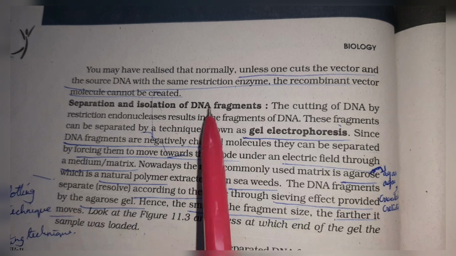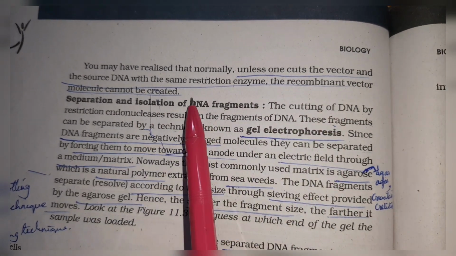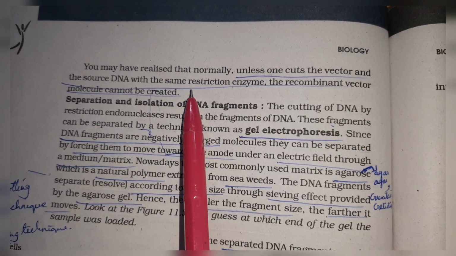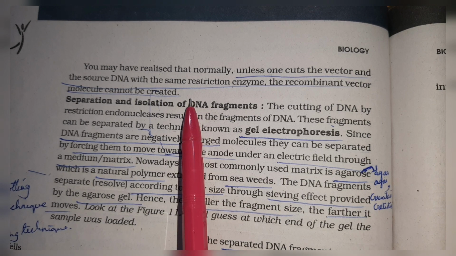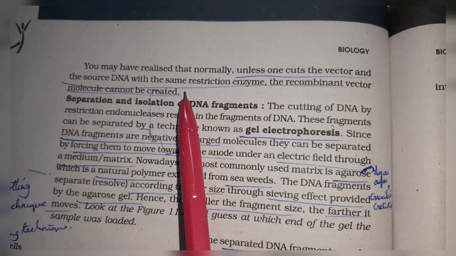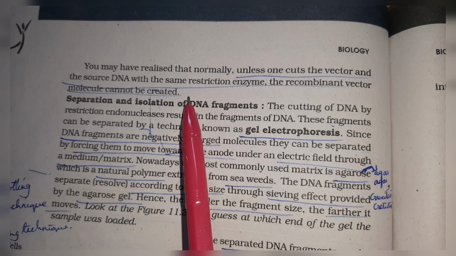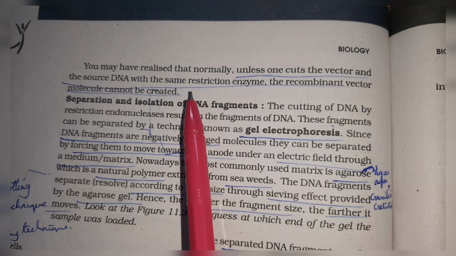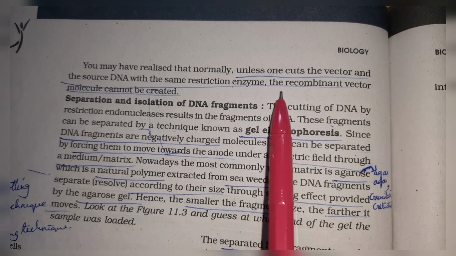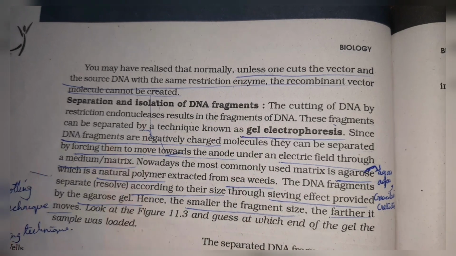You may have realized that normally, unless one cuts the vector and the source DNA with the same restriction enzyme, the recombinant vector molecule cannot be created. Which means if we use different restriction enzymes for cutting the foreign DNA and the vector DNA, then the recombinant DNA cannot be made. It cannot be created because we need to have the same sticky ends for them to join. The same restriction enzyme will cut between the same base pairs, so they will have the same sticky ends. Therefore it is very important for creating a recombinant vector, you need to cut the vector and the foreign DNA with the same restriction enzymes.